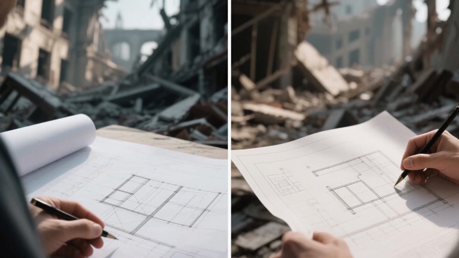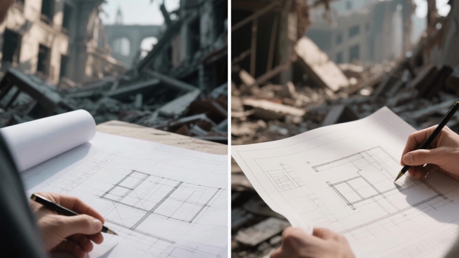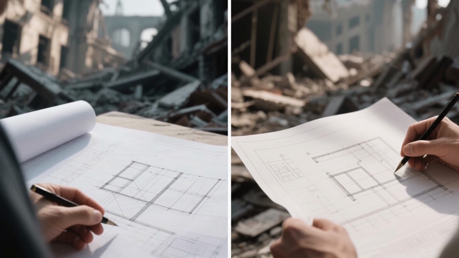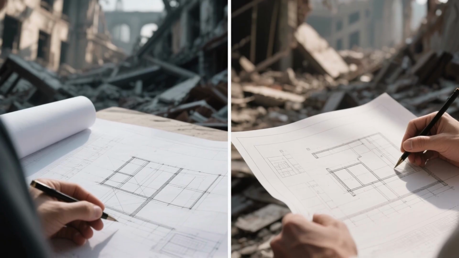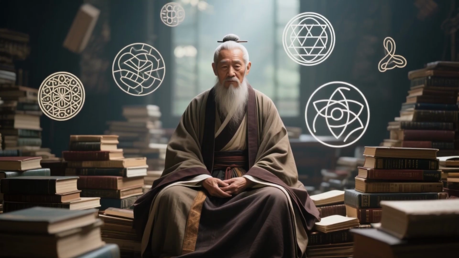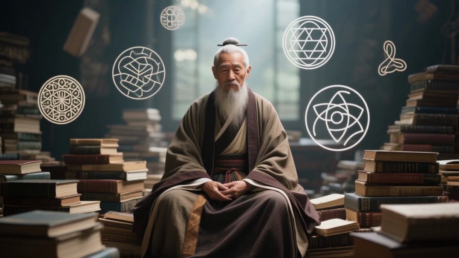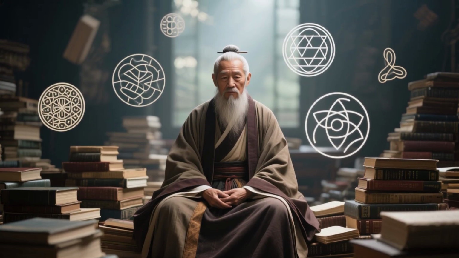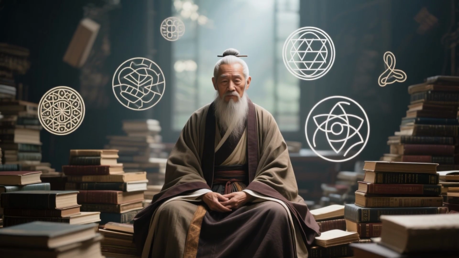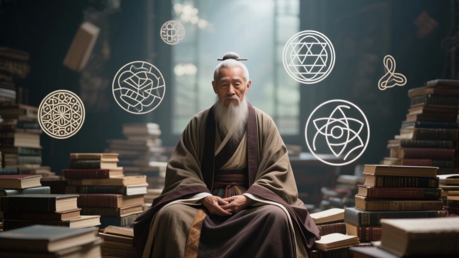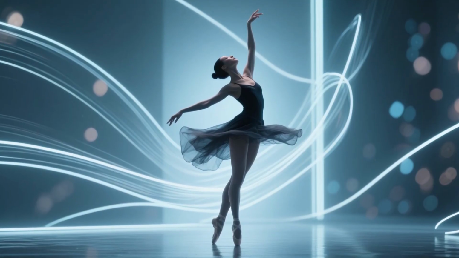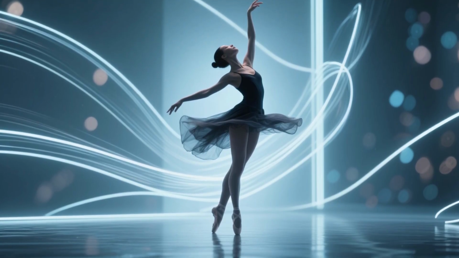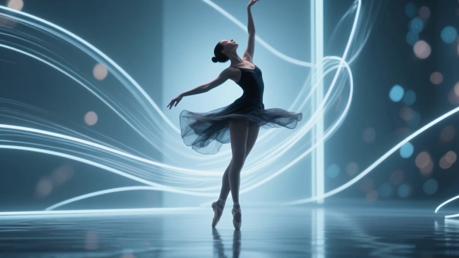So maybe the future won't be defined by who can build the most complex system, but by who can build the simplest one that works beautifully. Because simplicity is not weakness, it is wisdom earned through complexity. The web doesn't need to shout to impress, it just needs to flow. And when it does, when it moves with speed, stability, and elegance, it feels almost poetic.